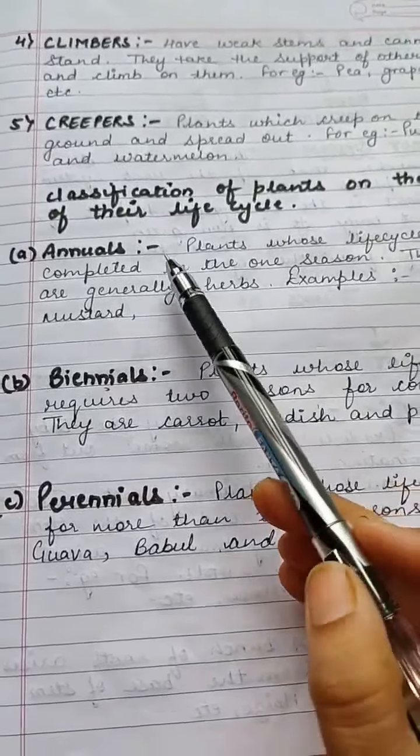Next is parts of a plant. Plant is divided into two systems. Number one is root system and number two is shoot system. So the part of a plant which is below the ground is known as root system, and which is above the ground is known as shoot system.